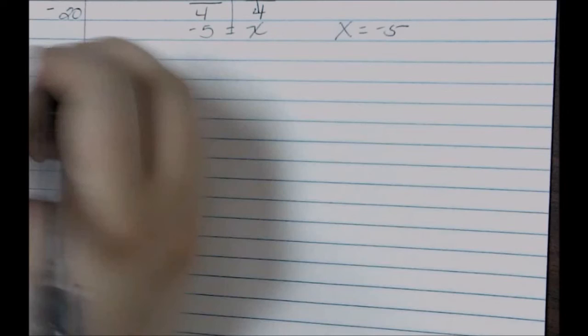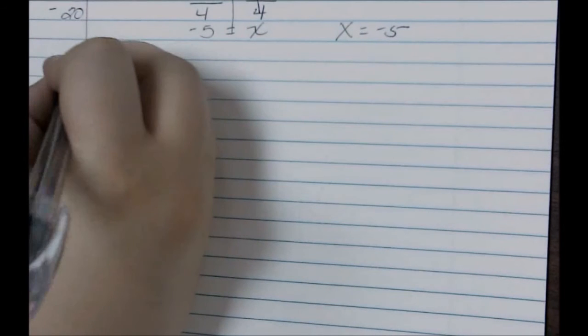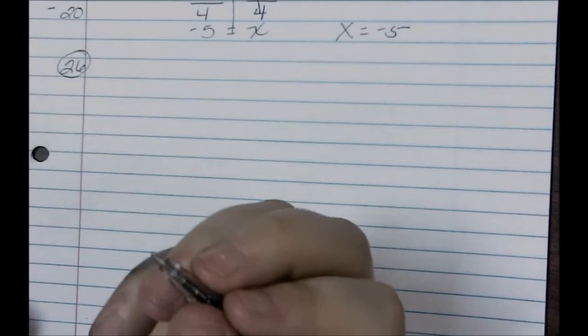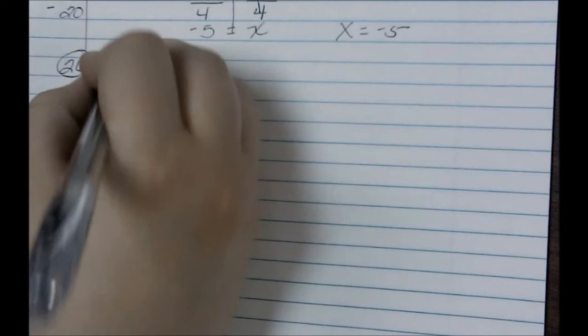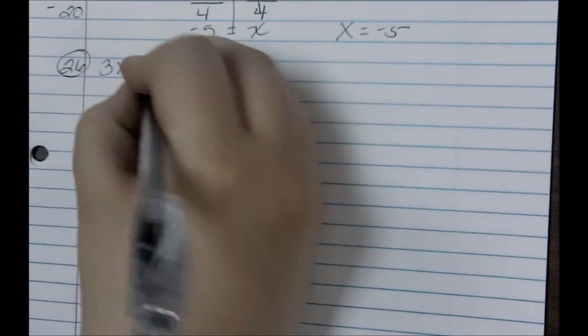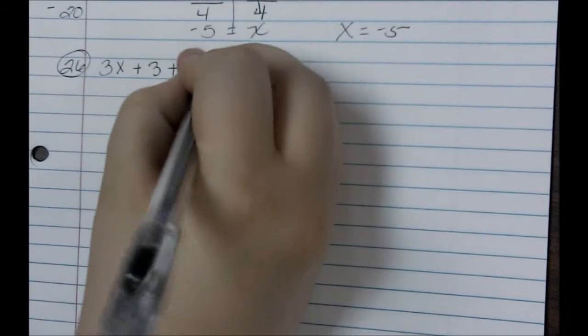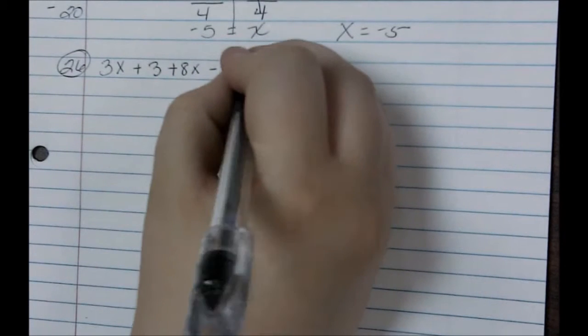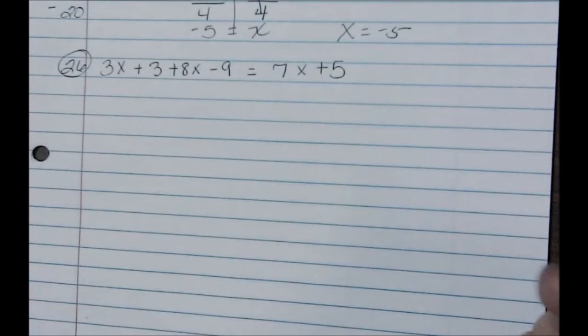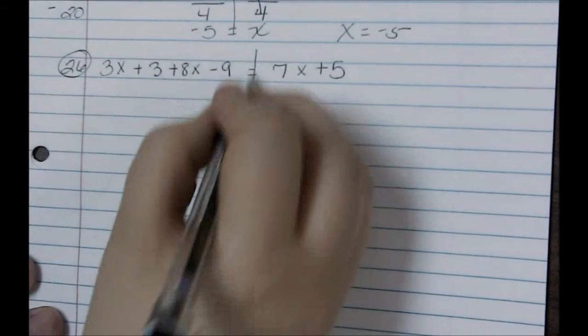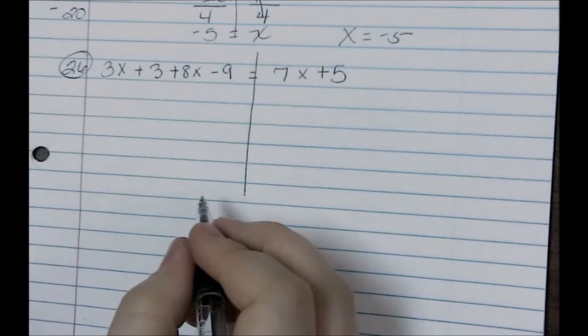Now let's move on to problem number 26. On 26, we have 3x plus 3 plus 8x minus 9 equals 7x plus 5. So now, again, I'll just put this line here just to make it easier on everybody.